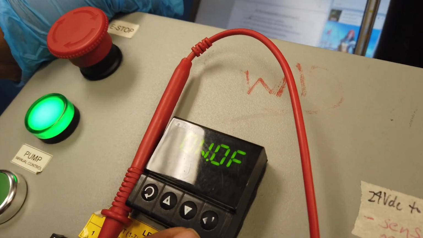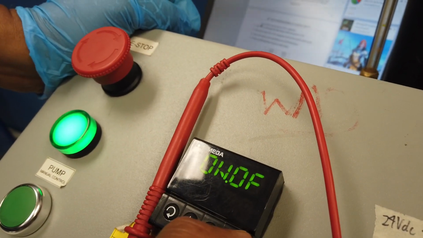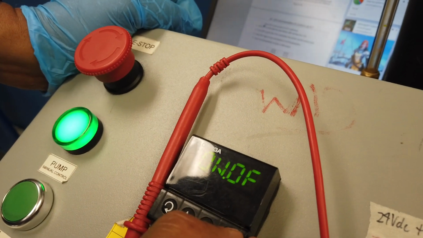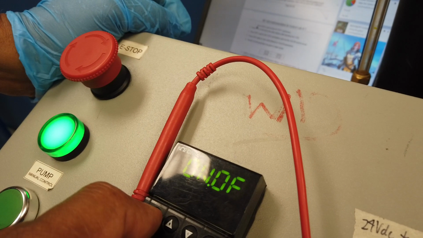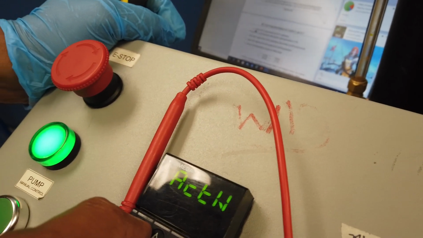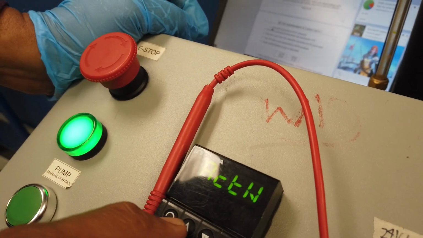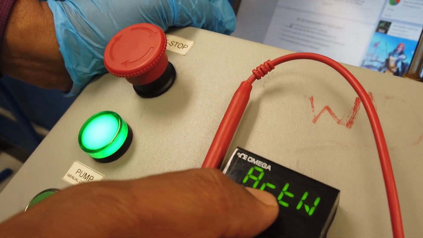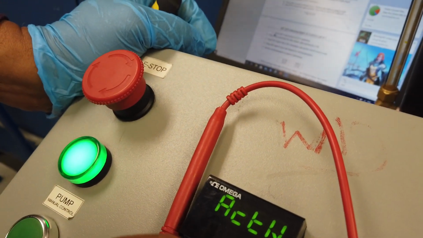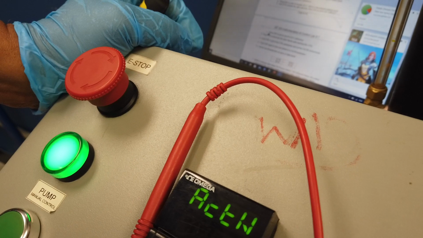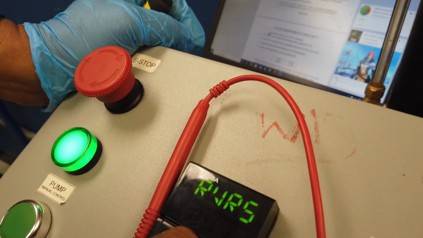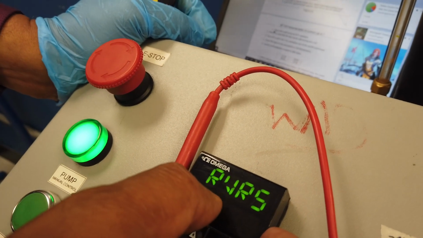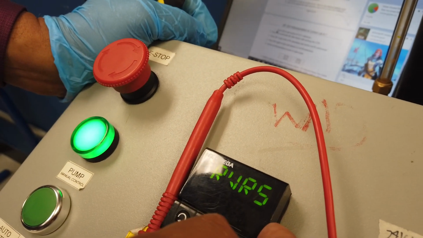So we are on off, but why is it not taking it? Let's see this one. Okay, we put on off, then we have put ACTN and we have to use okay, and then we have to go RVRS, and we have to put some value there.